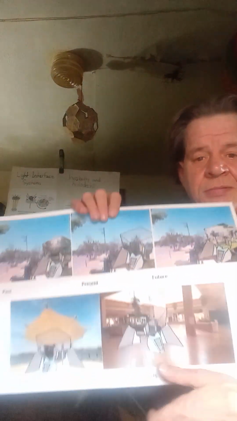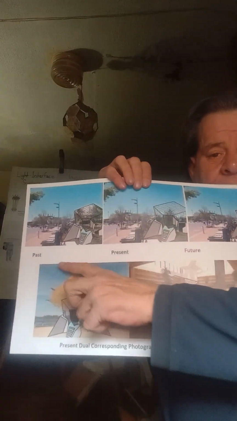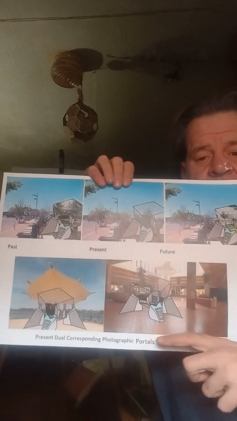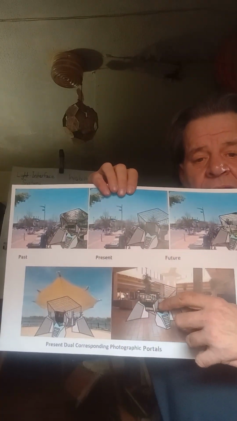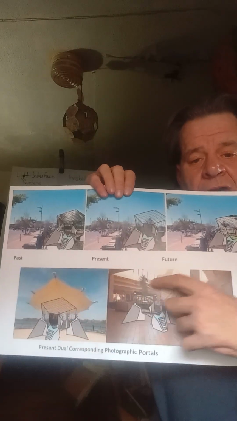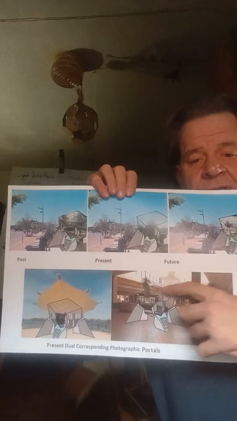And this is my idea of a photographic portal with the past, present, future, and two pseudo-corresponding photographic portals next to each other. Not next to each other, but one having the cloak of the other's holodeck, and one having the cloak of the other's holodeck. Or one having the holodeck of the other's cloak, and one having the holodeck of the other's cloak.